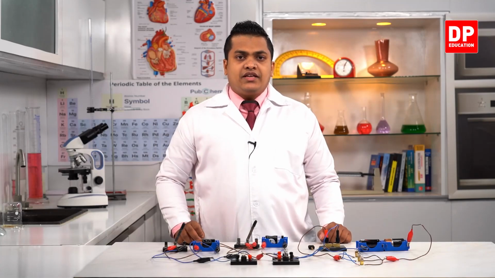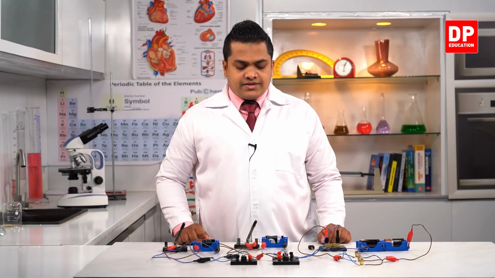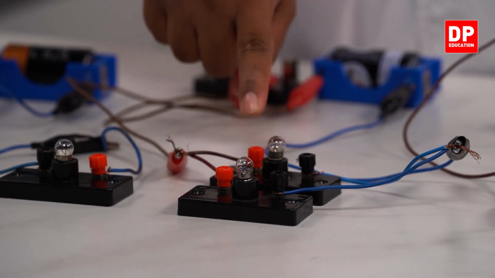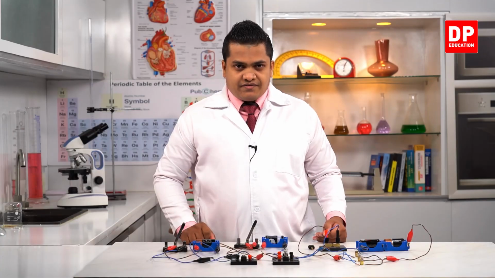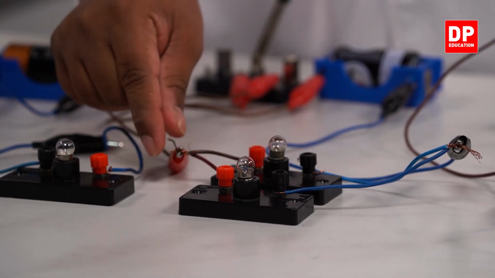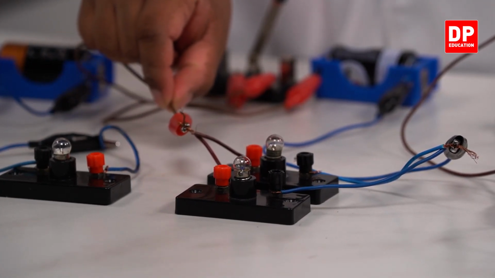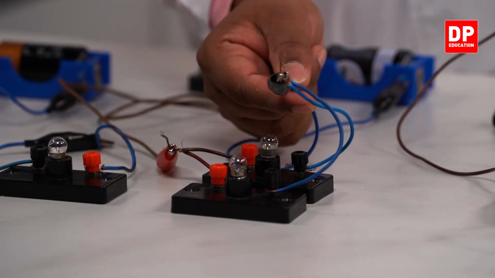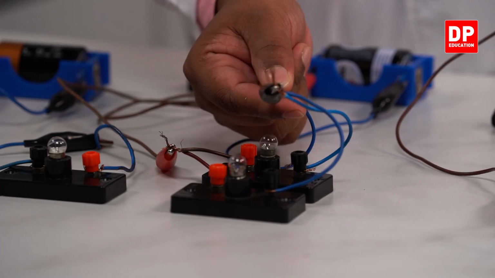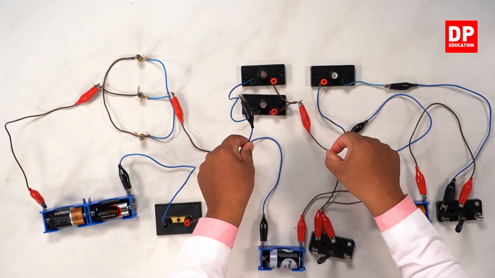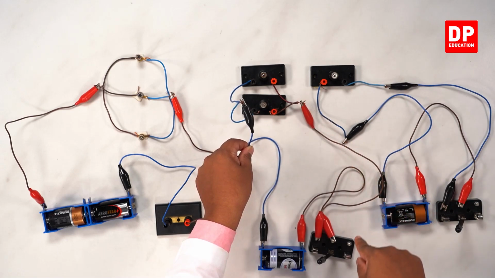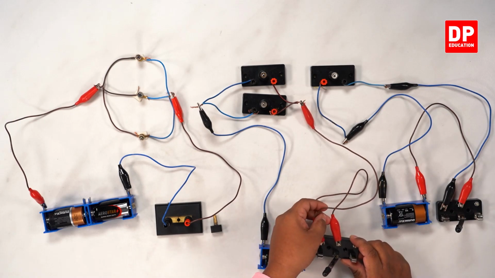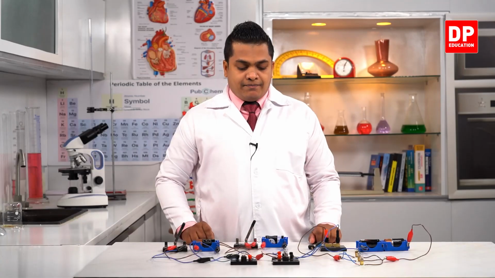How can you say that these two are parallel connected? It's simple. See, red terminal, red terminal. Usually you know that the red terminal is positive. Two positive terminals are interconnected by this wire. See, two negative terminals are also interconnected by this wire. And finally these two wires run towards the dry cell through this switch over here. So it's really a simple setup.